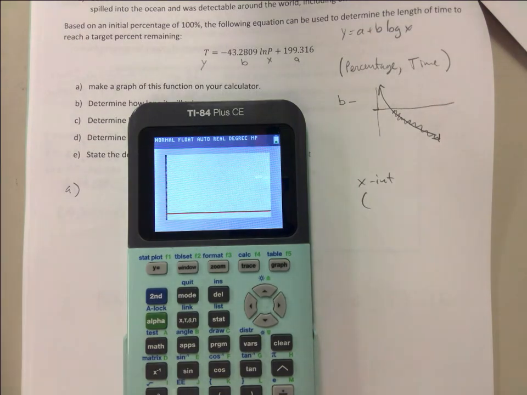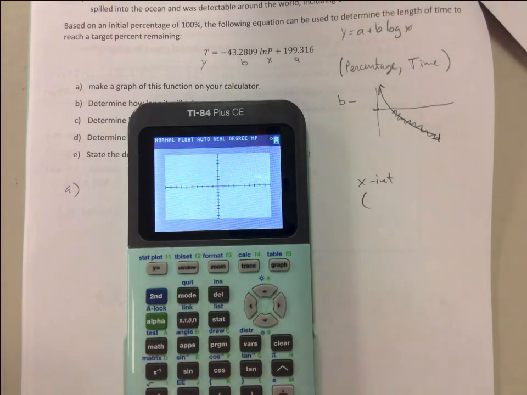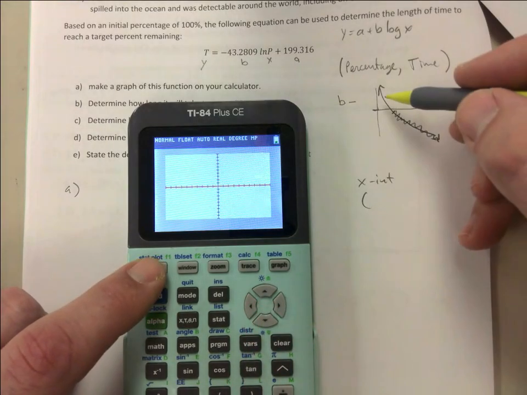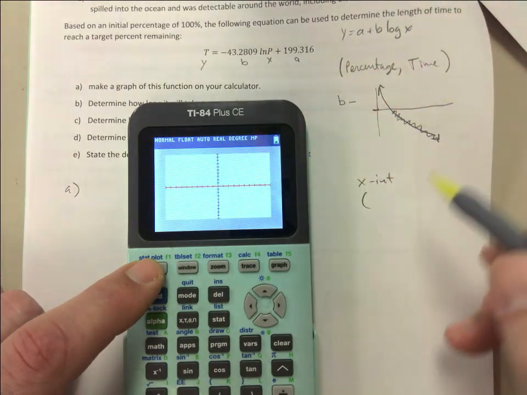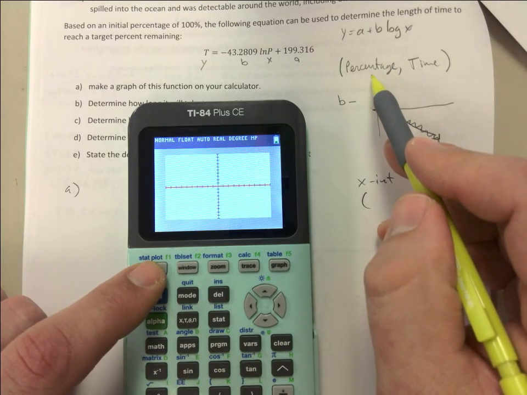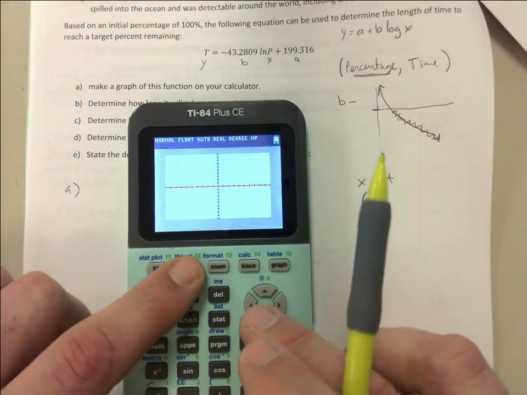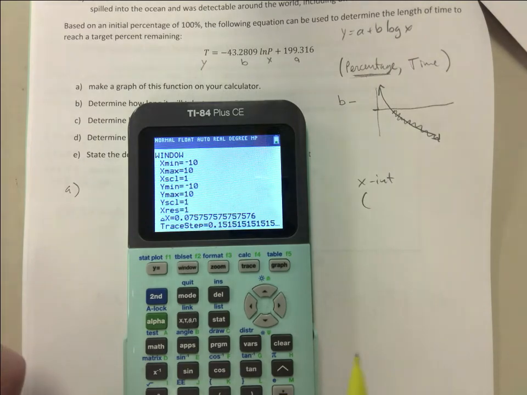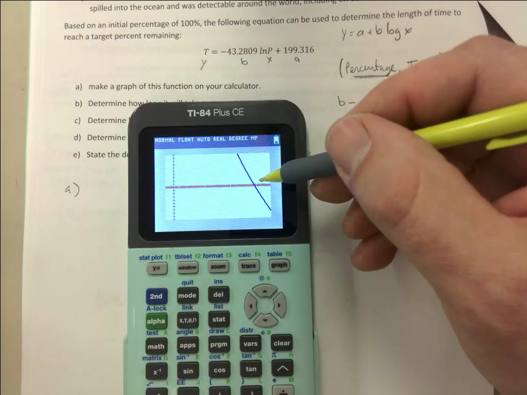Remember my window was way too big, where X is 100,000 max, so I'm going to go zoom standard. X is what, percentage? So what's the highest percentage we're going to get to along the X? Probably 100, right? So I'm going to go 120, hit graph, there it is.